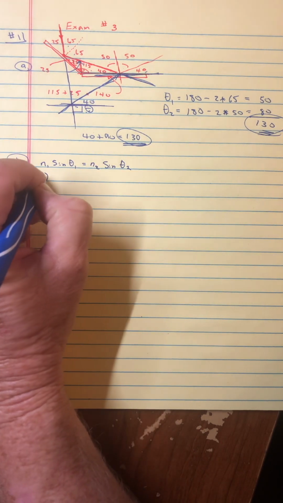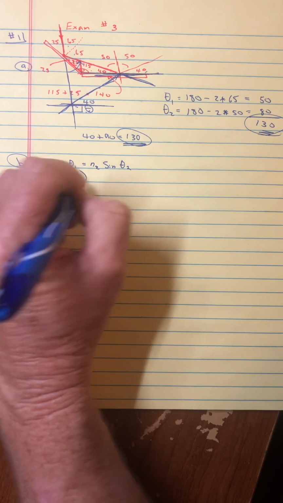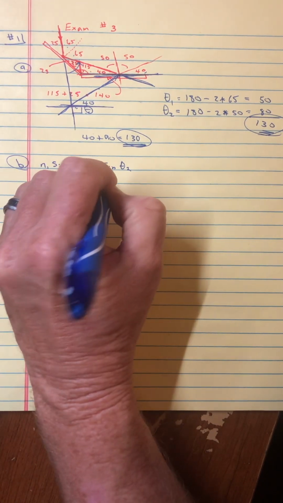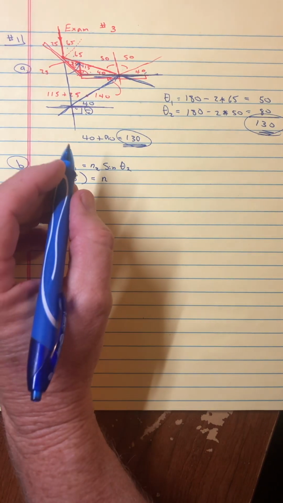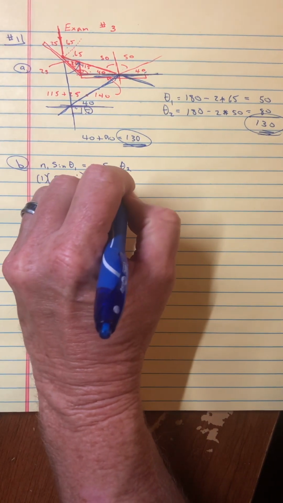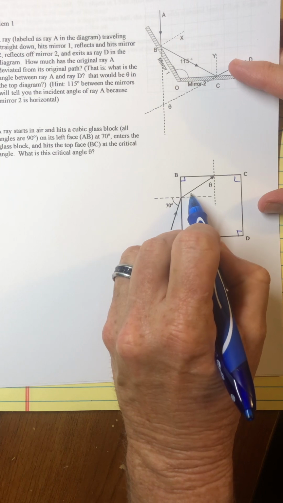It's coming in from air, so the index is 1, and clearly it's at 70 degrees. It goes into the glass block, let me just call that n, and comes out at some angle that would be right in here. Okay.